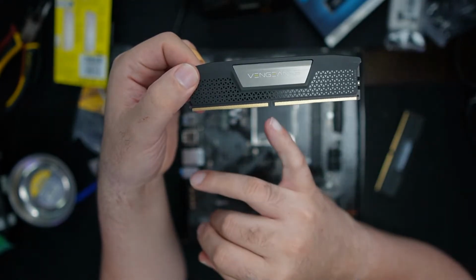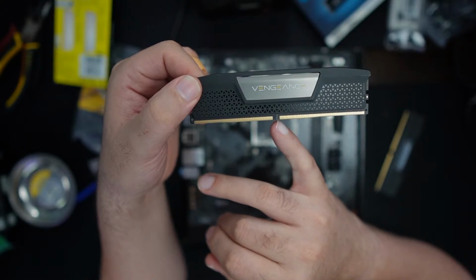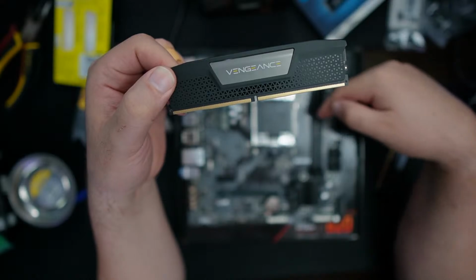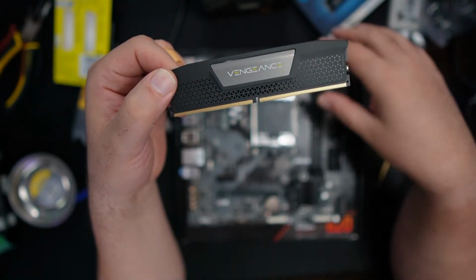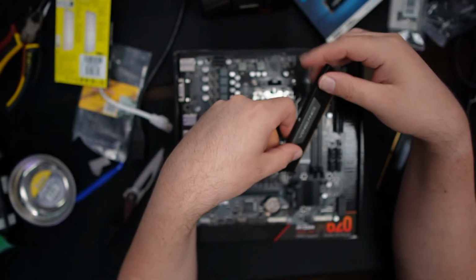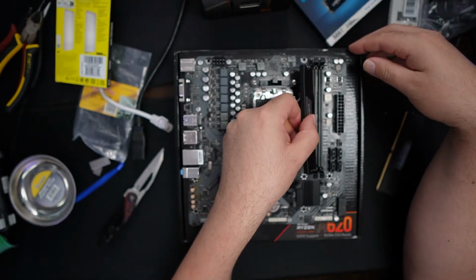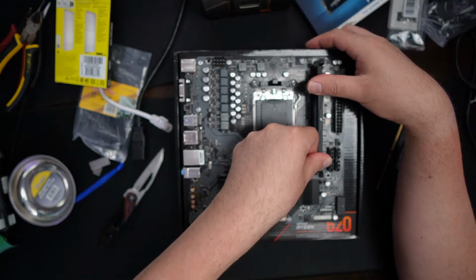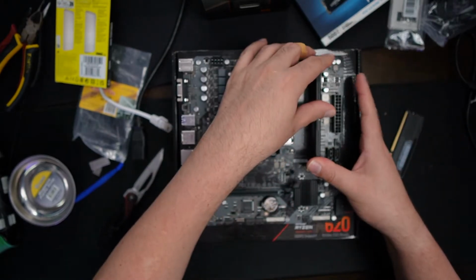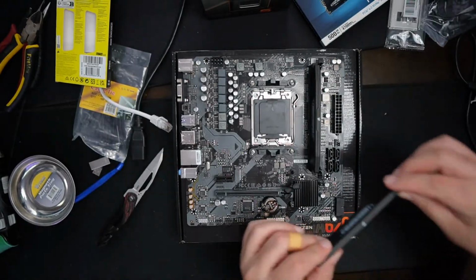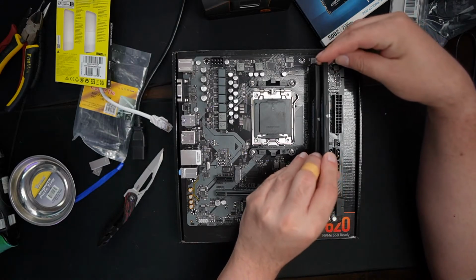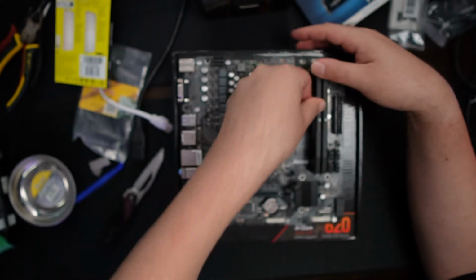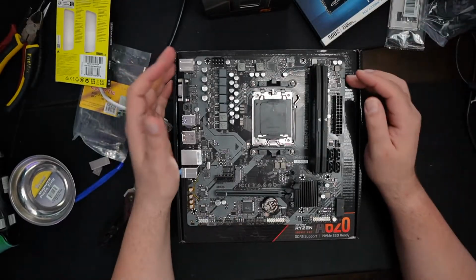Now what you're going to look at is the notch here. This notch is obviously a little bit more towards one direction than the other. So you're going to match that up on the motherboard and you're going to put it into the socket that way. So I'm going to probably do it wrong the first time and maybe have to flip it over. Nope, got it right the first time. Okay, so just plug it in. And you do the same thing with the second stick. Okay. That's it for RAM installation.